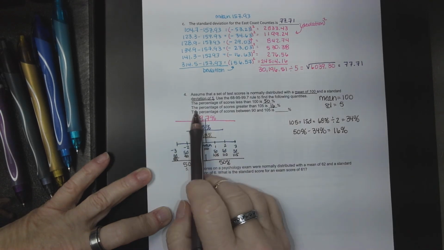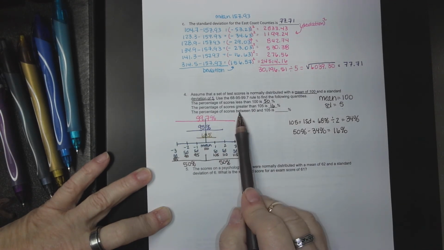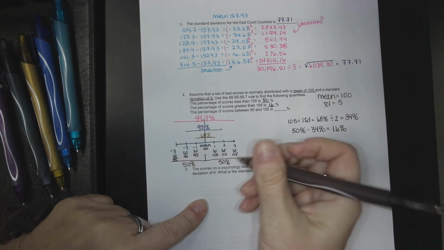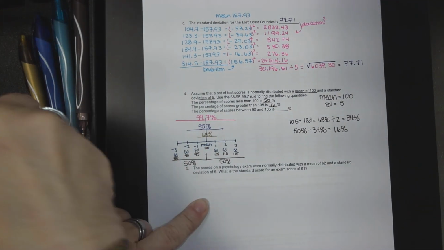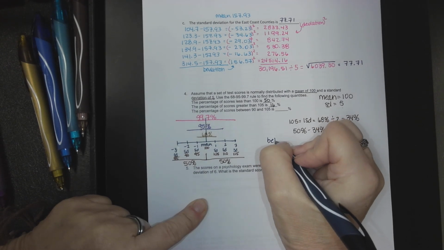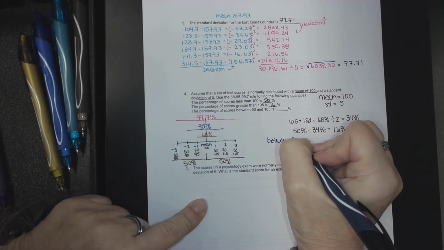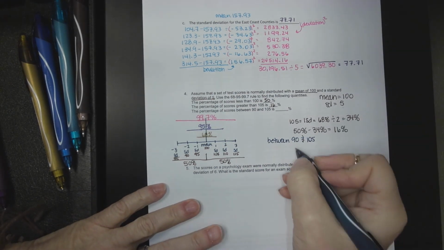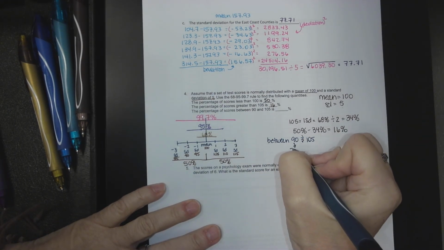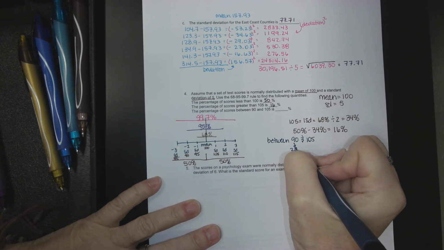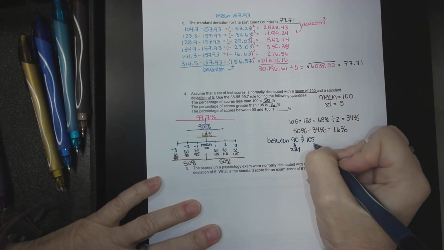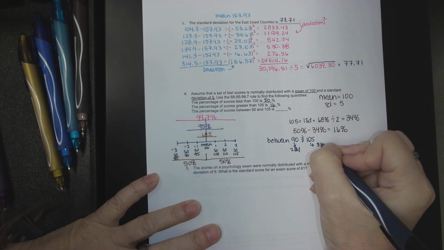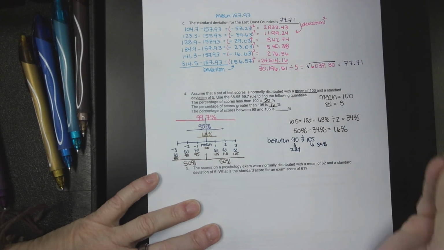Now, we want to know the percentage of the scores between 90 and 105. So I'm going to change color pens. This one's good. So this is between 90 and 105. Okay. So 90 is 2 standard deviations. And 105, we know, is 34%. Right, we've already figured that out.